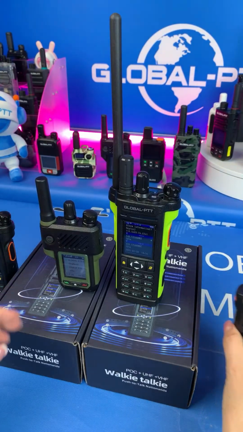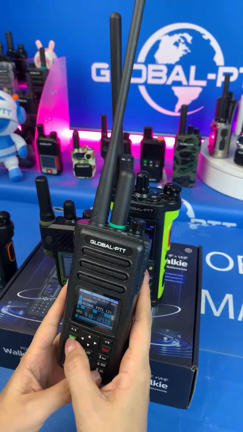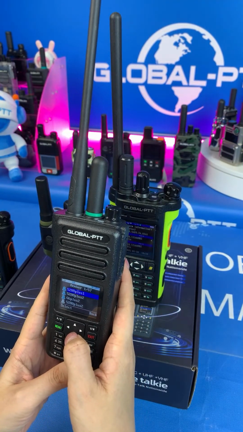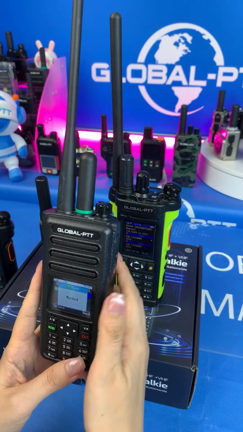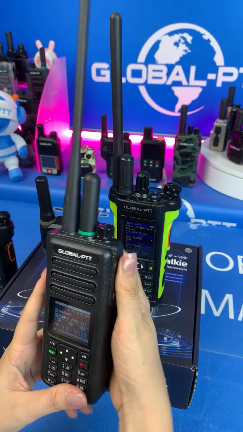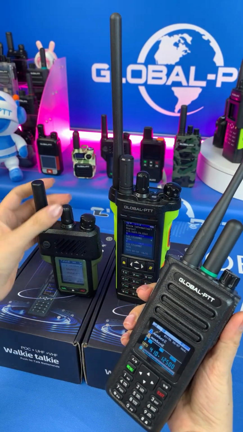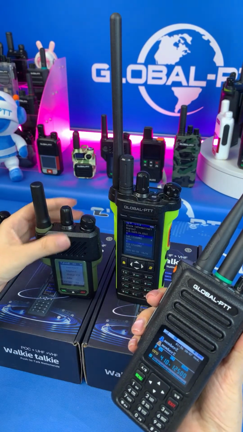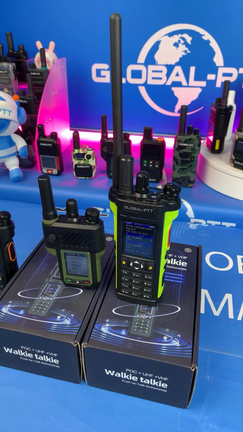I'm going to use the G8 Plus model to talk to the G6 Plus model. First, we come to the menu and go to the member. Just mark the member, and enter into a temporary group with the G6 Plus model. Now I'm going to test the voice. We rotate the button to make the voice louder. Press the PTT button, and we send a message out to check the voice of the G6 Plus model.